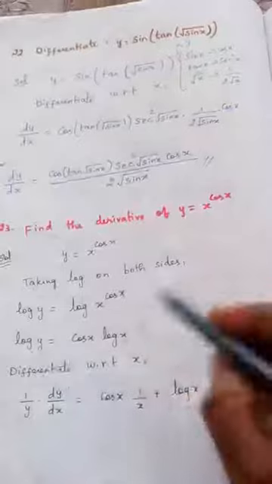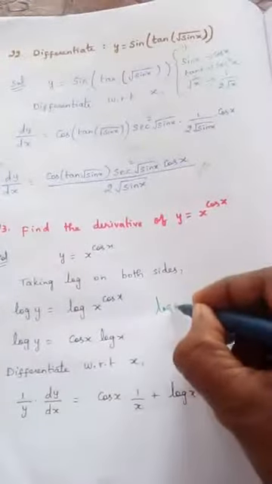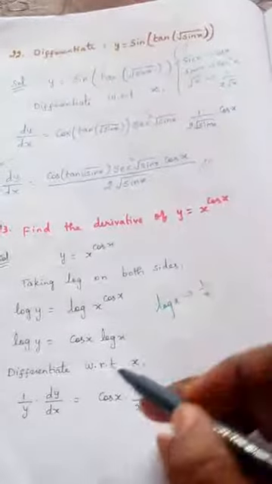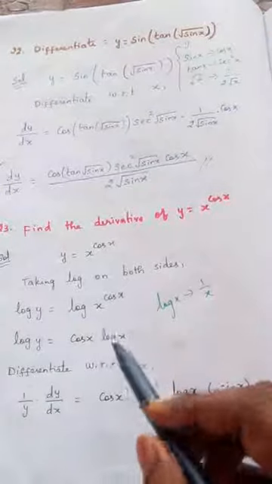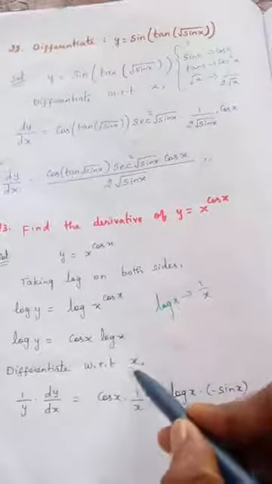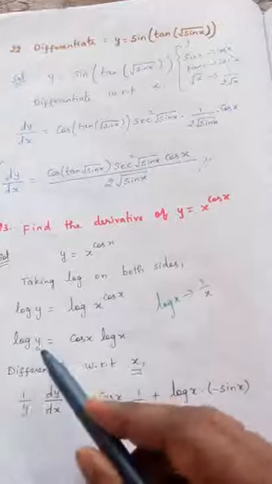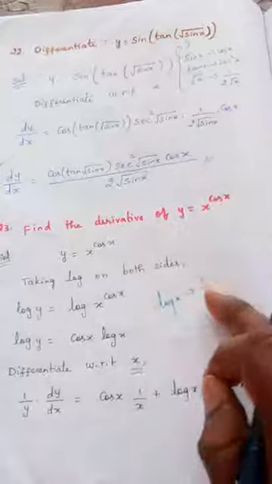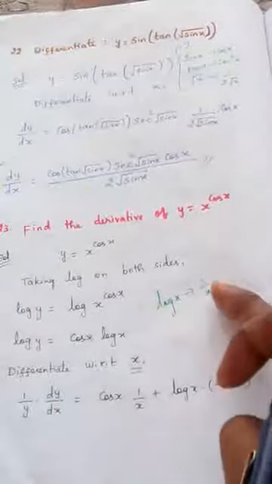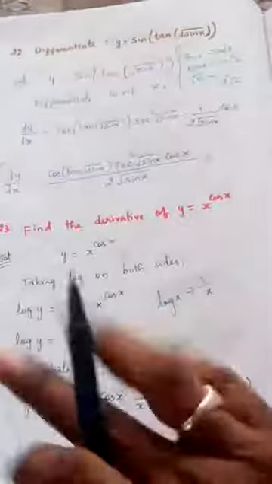Log y, what is the log x differentiation formula? If I write log x, the differentiation formula is 1 by x. Now see, log y gives 1 by y. But what we are doing is differentiating with respect to x. Here there is no x, only y present, but still we are applying this formula. Log y means we are writing 1 by y. If it is log x, we will just write 1 by x, that's all.